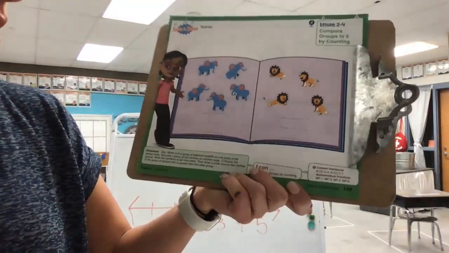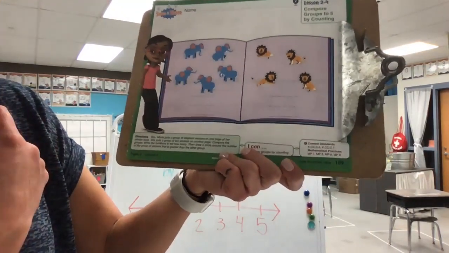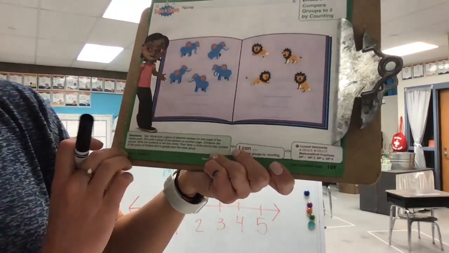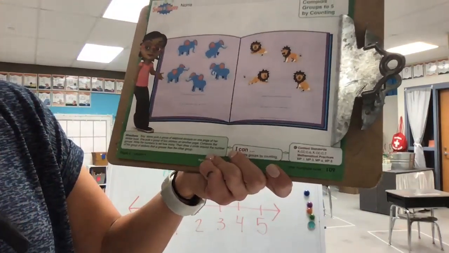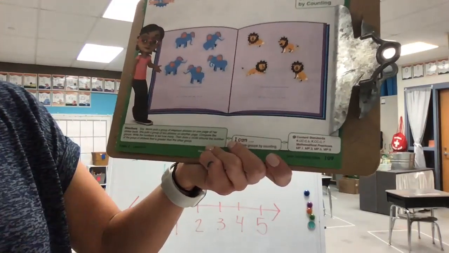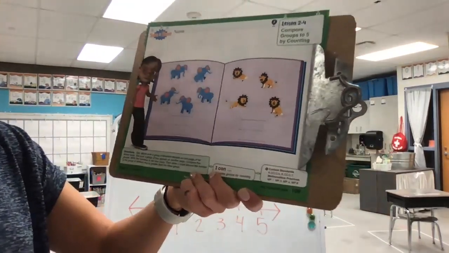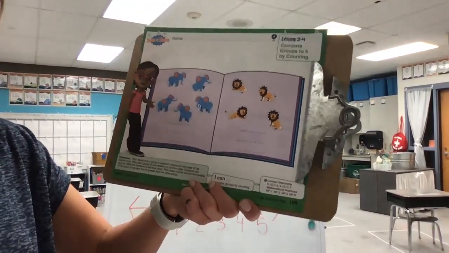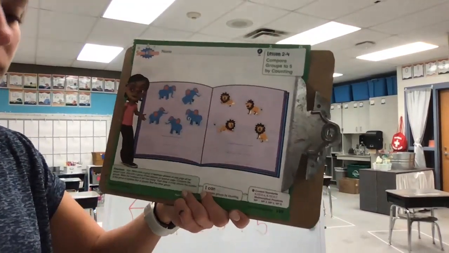Let's turn to page 109, our solve and share. Our directions say that Marta puts a group of elephant stickers on one page of her sticker book and a group of lion stickers on the other page. We're going to compare the groups by counting and writing the numbers to tell how many there are. Then we'll draw a circle around the number of the group that's greater. We're also going to take it a step further, even though our directions don't say this: we're going to mark an X on the group that is less or smaller, like we did yesterday, but we're going to do it on our numbers. So that's a lot of information.